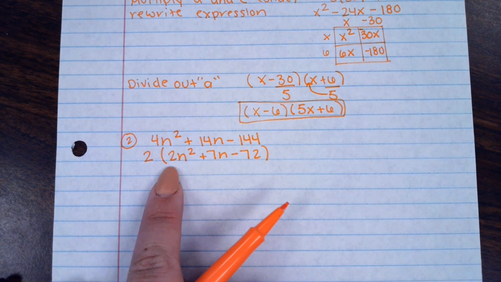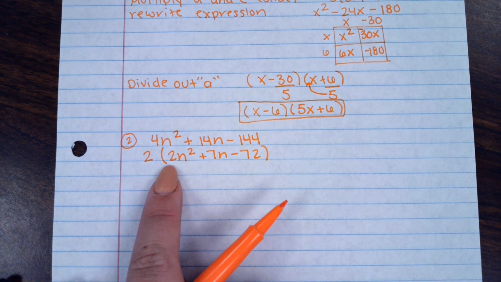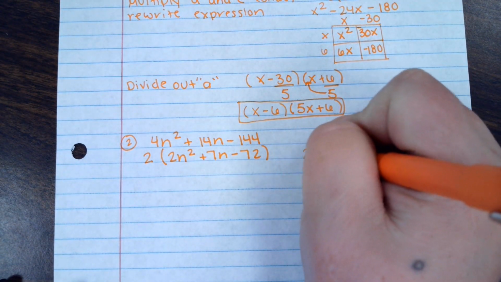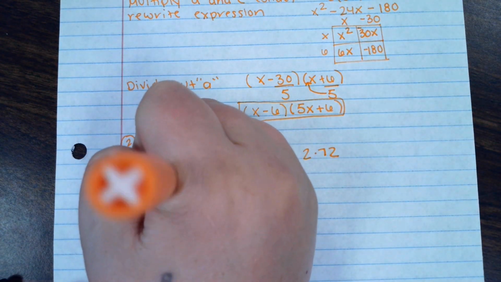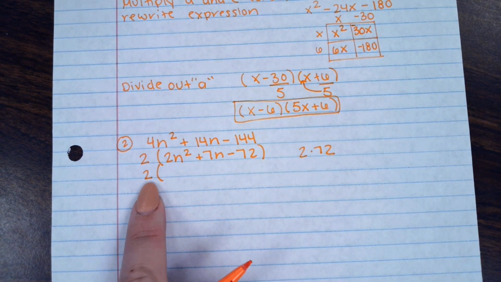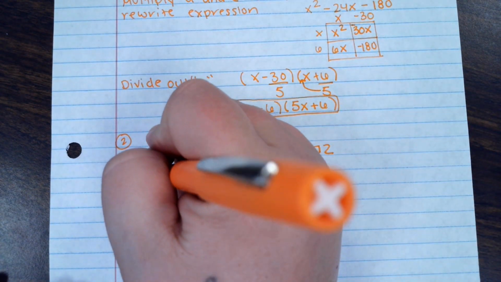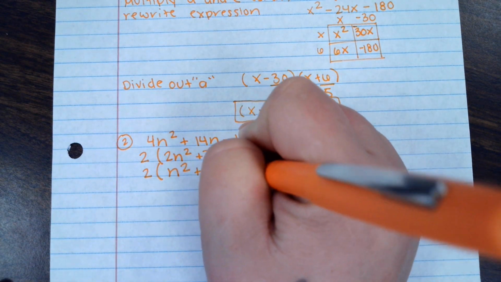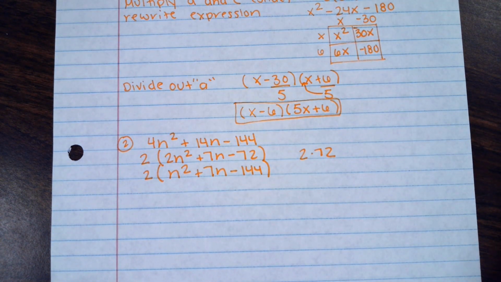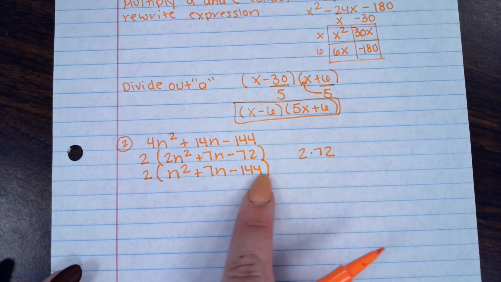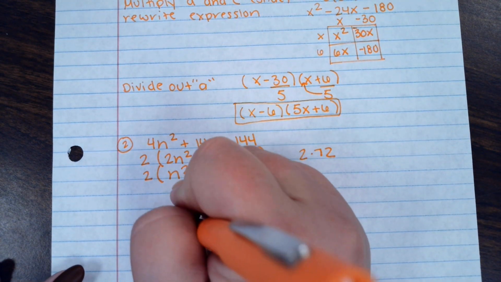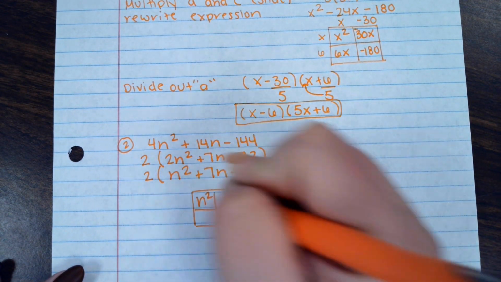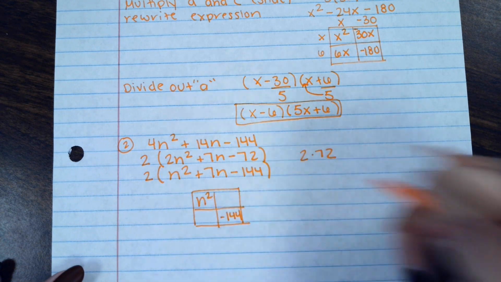So our a is not 1, so let's slide and divide. So we're going to slide 2 into 72. I'm going to keep my GCF out here so I don't forget it at the end. We're going to rewrite our expression n squared plus 7n minus 144. Now we're going to factor what's in parentheses. If you want, you can do the box method or guess and check, whatever you prefer. So n squared, negative 144.